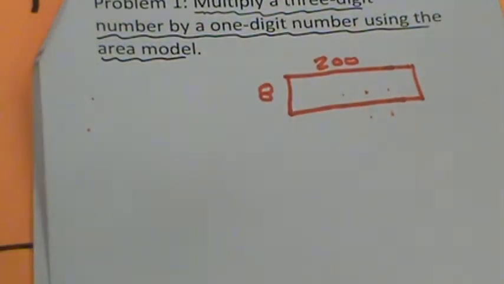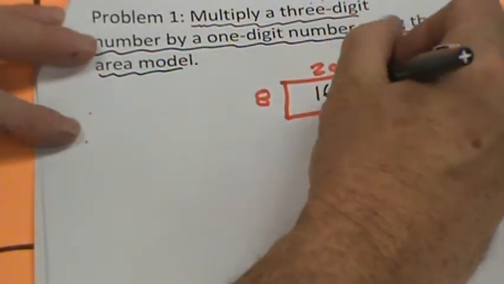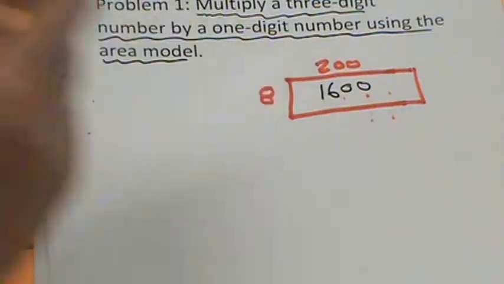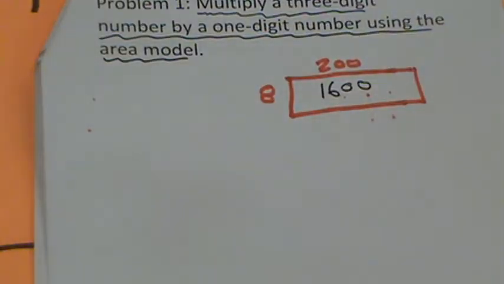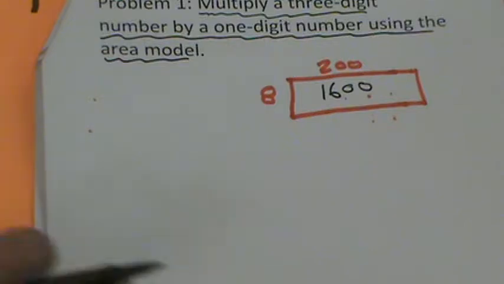8 times 2 is what? 8 times 2 is 16. And then we have the 2 zeros because we're multiplying by 200. 200, 400, 600, 800, 1,000, 1,200, 1,400, 1,600. There we have it. So now we're going to go into an expression to show how we could use this area model to solve something a little more complicated.